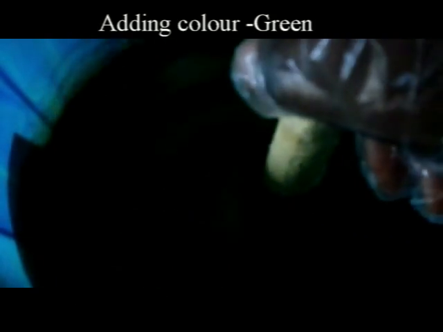Okay, this is the color green. Sorry about the pictures getting dark because the color is green. Ensure that you stir the liquid properly so that the color will go round. Though it takes about 2 hours for the color to properly dissolve in the solution, there's no problem, you can start using it now. But you need to stir it properly to make sure that the color goes round.